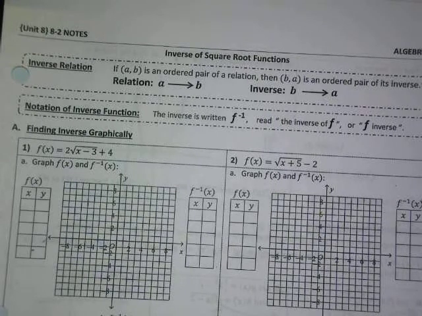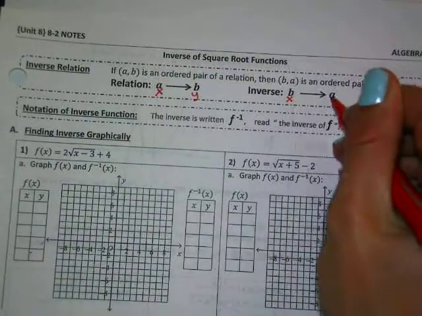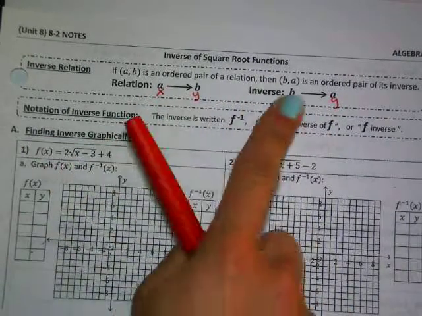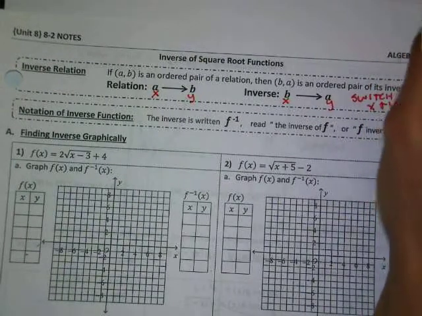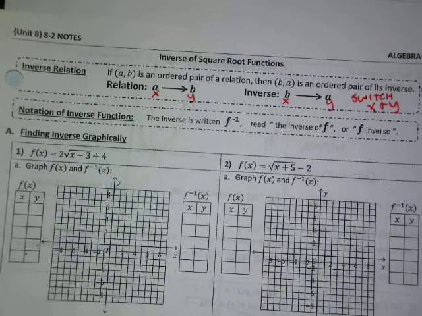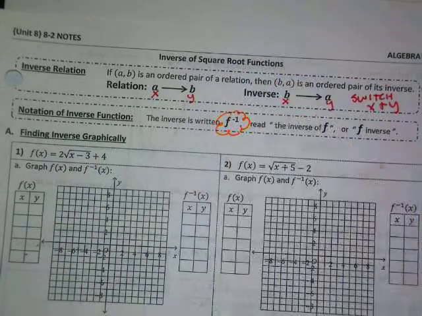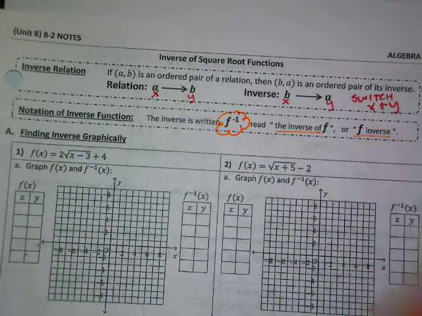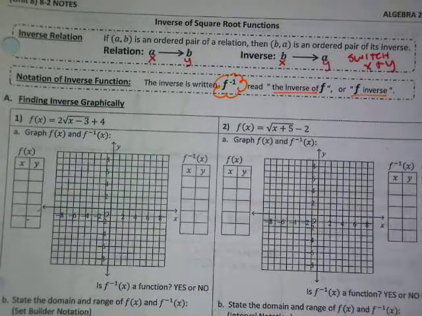So when you're looking at tables, the x and the y values are just going to switch. So the x values will become the y values will become the x values. So you just switch x and y for the table. Notation for inverse is this little -1. You read it as the inverse of f or f inverse. All right, so the little -1, it's not an exponent, it is the inverse.